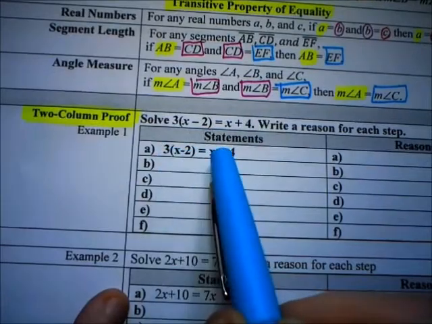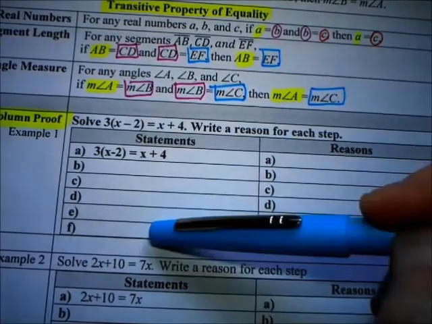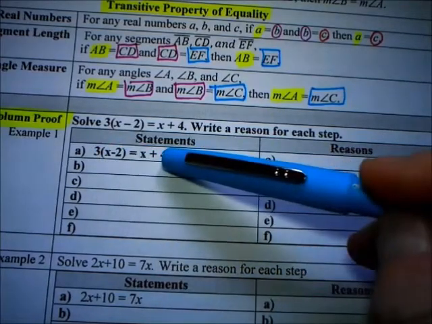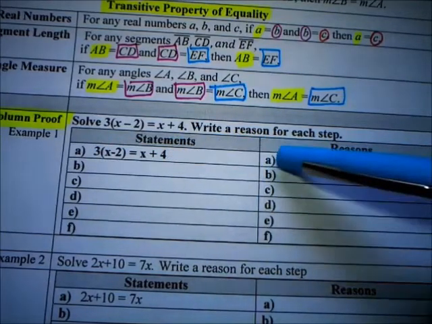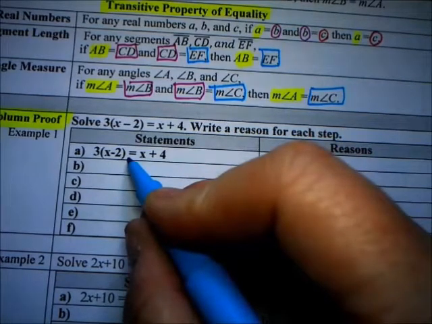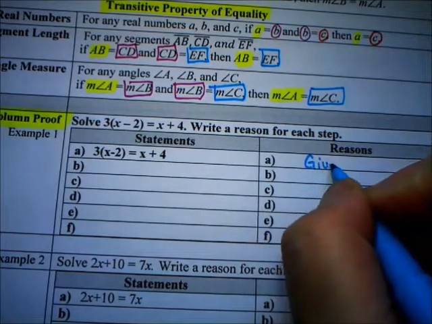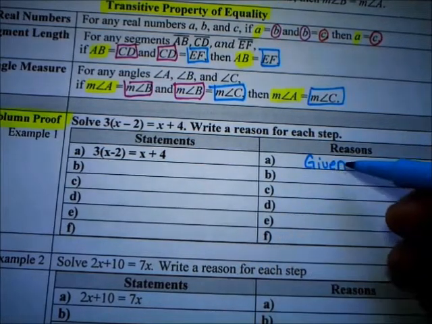In a two-column proof, I have many steps that I have to do to actually solve this problem. The very first one, always over here, is that you have your actual question written, what it is you're looking for in an actual algebra problem, and that is what is given to you. So this very first reason over here on the side will always be the word given.